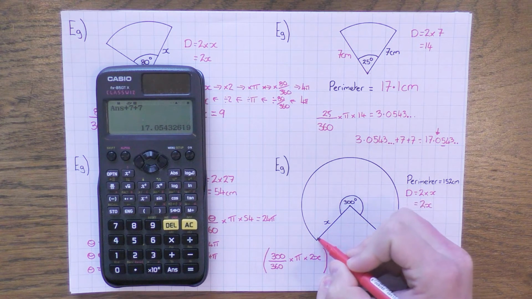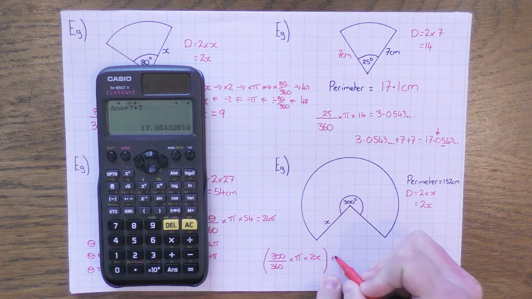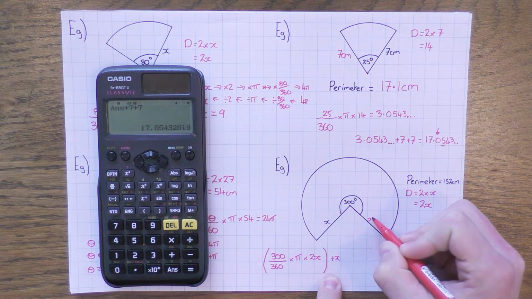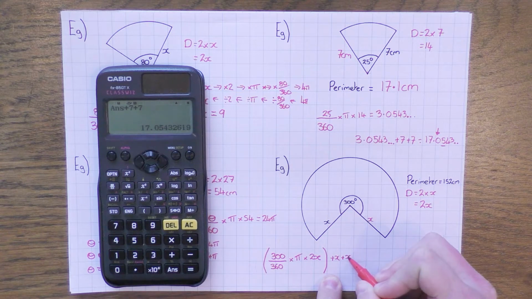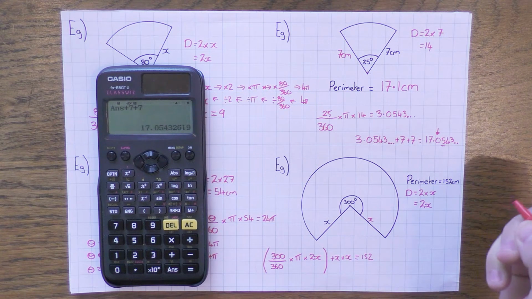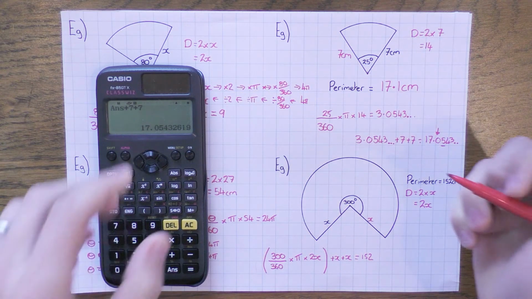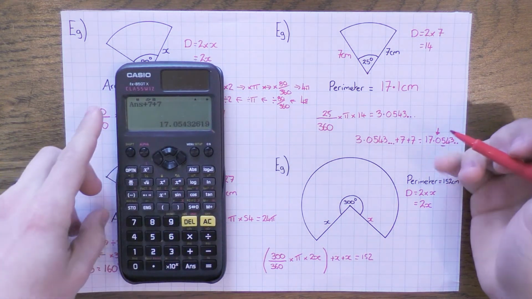I then need to add this length, which is x, and then add this length, because it's the radius. Add that, and then that's going to equal 152. Right. So you need to do a little bit of simplifying now.